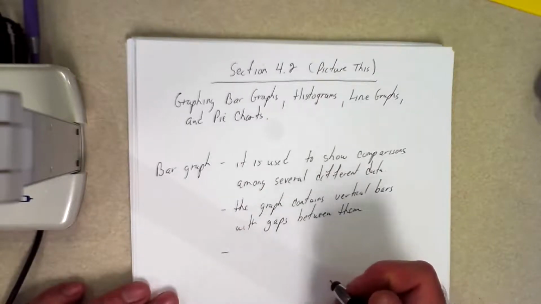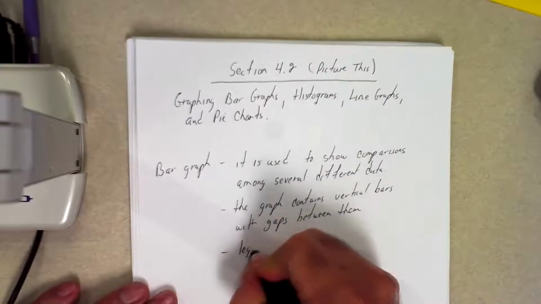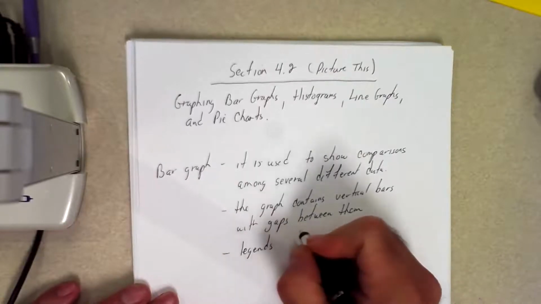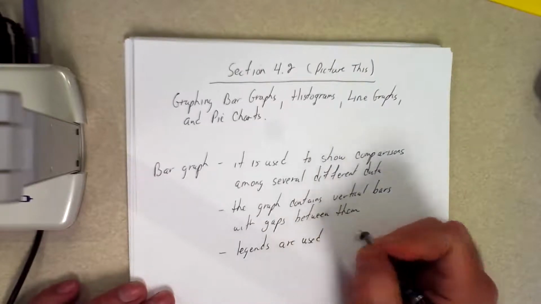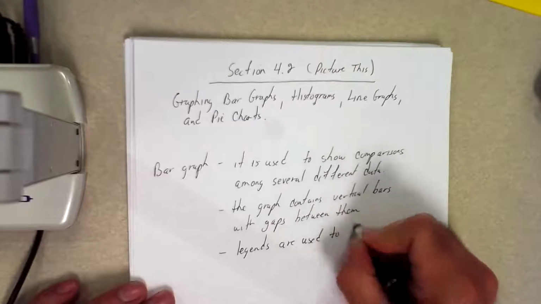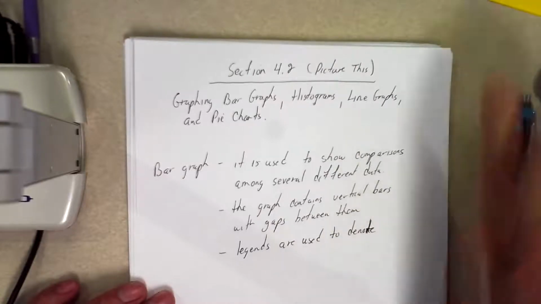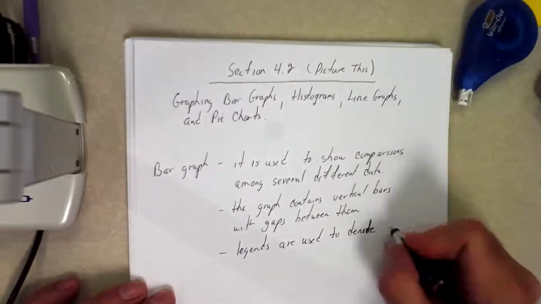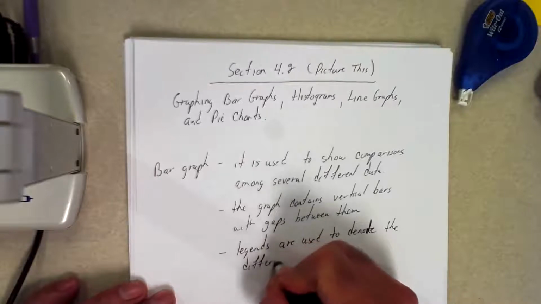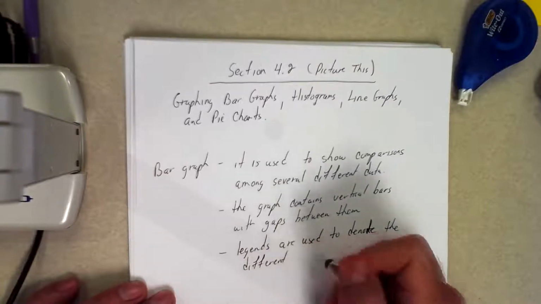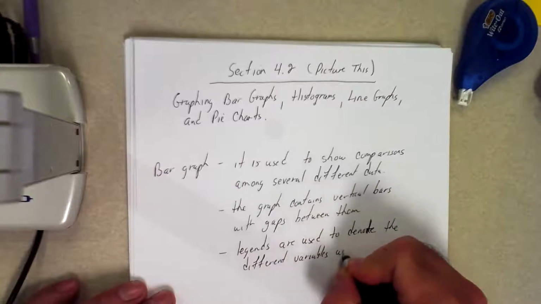Legends are used to denote the very different variables used.